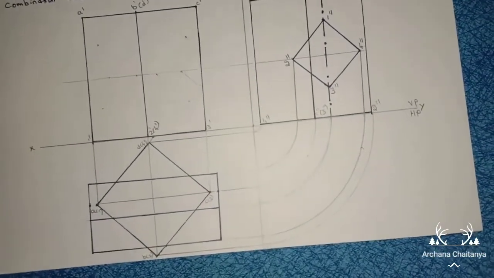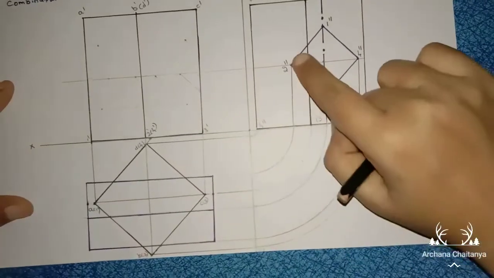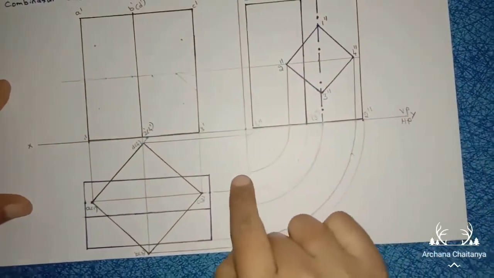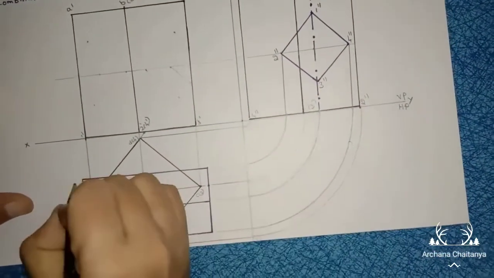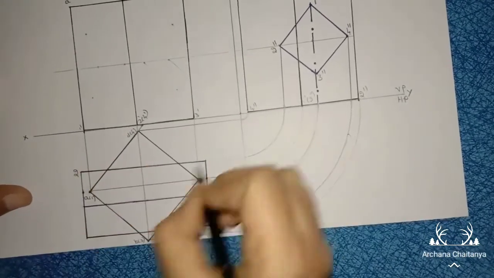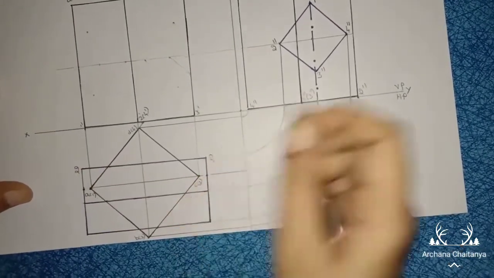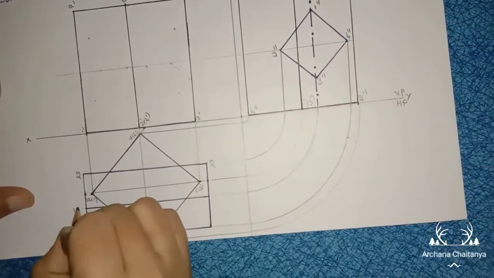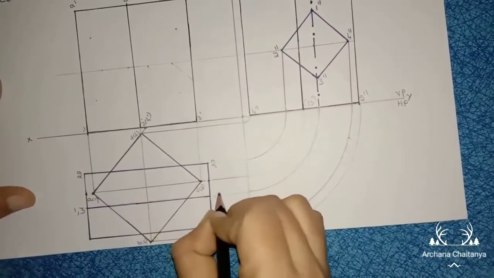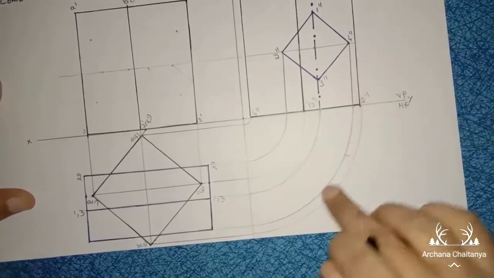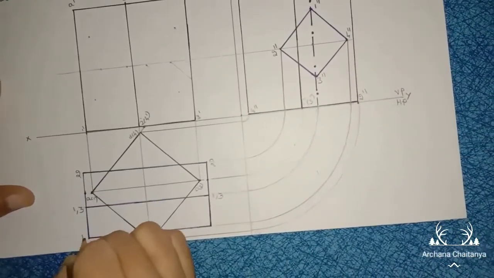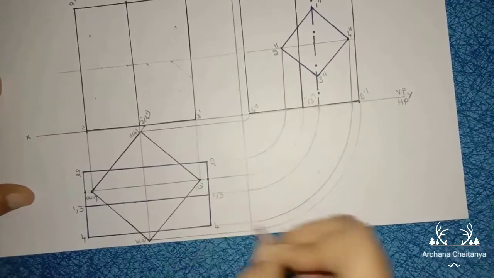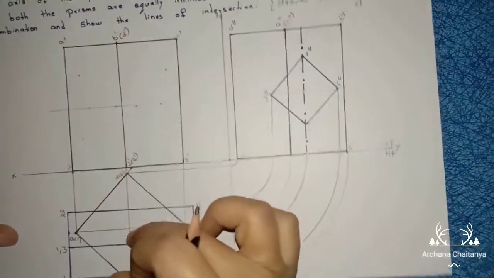Right, so now you have to mark the points. We have extended the 2 double dash point, so write down here point 2 and here point 2. We have extended 1 double dash, 3 double dash, so write down here 1 comma 3, and here 1 comma 3. We have extended this 4 double dash, so write down here 4 and here 4. So this is completed, the front view is completed.